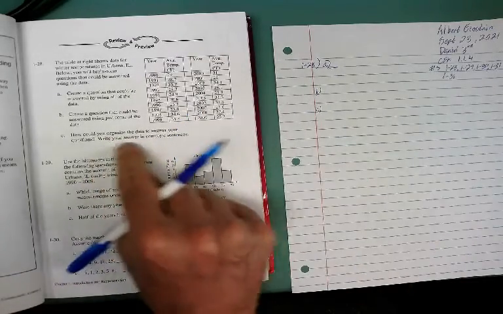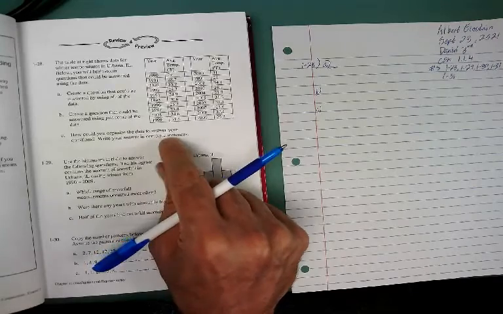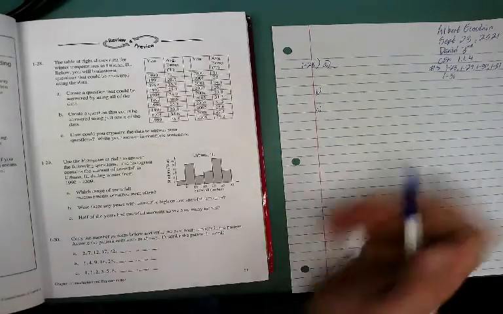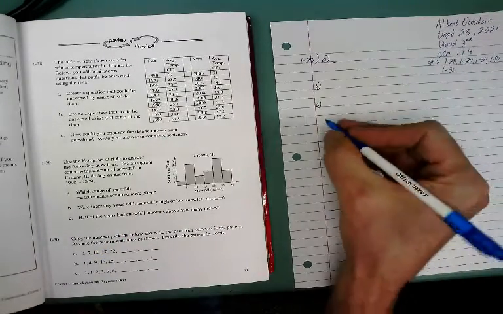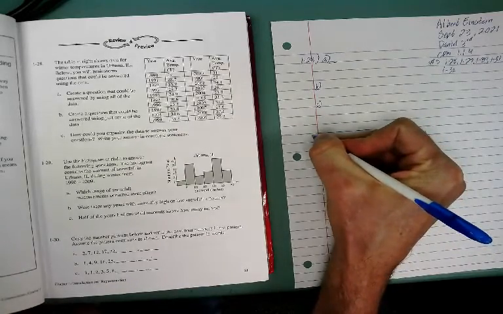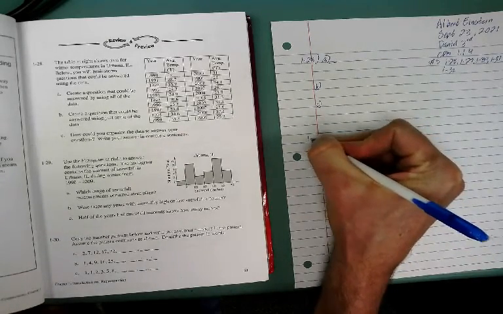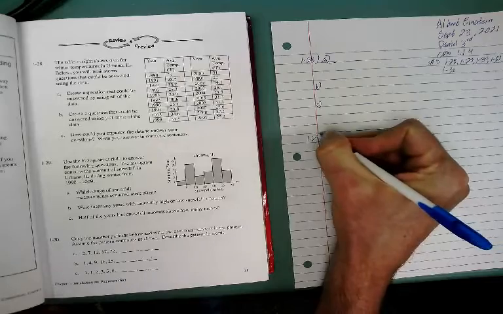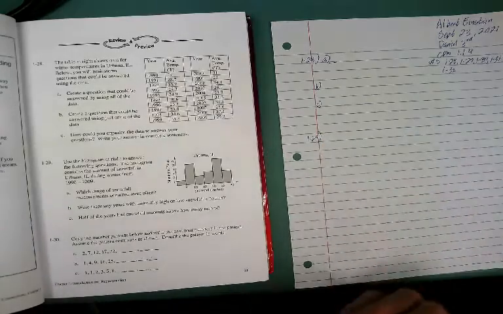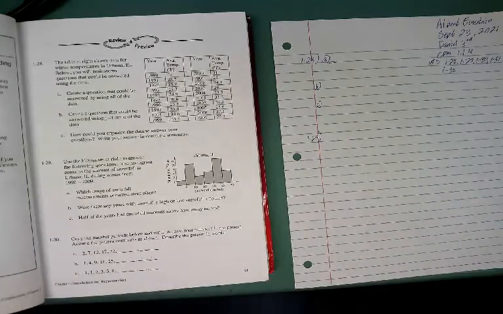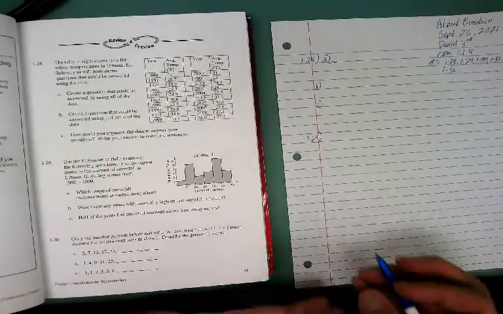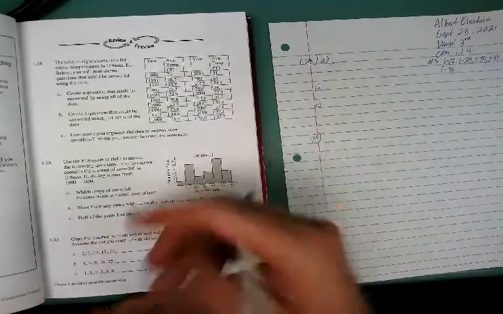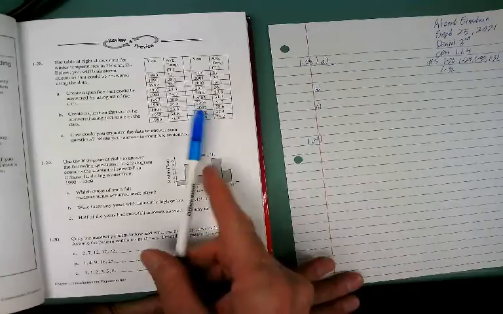And remember, it says to write your answers in complete sentences. That's important. We need to learn how to write complete sentences. We have to get rid of the tendency to talk in text speak, is what we call it, right? LOL, yeah, BRB, all that kind of stuff. So you come up with complete sentences for your answer.